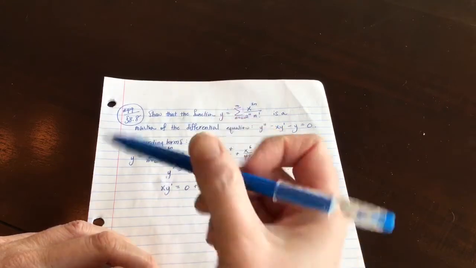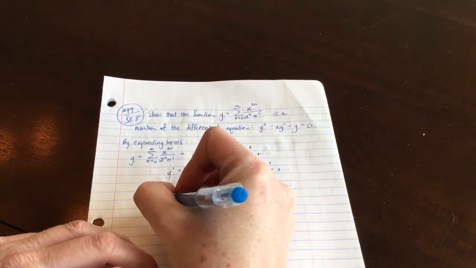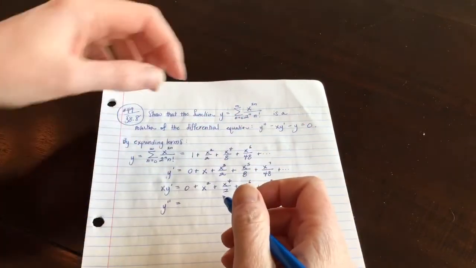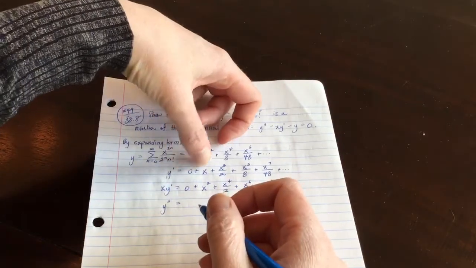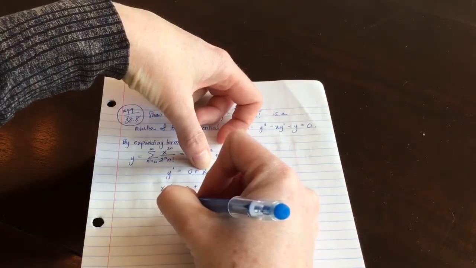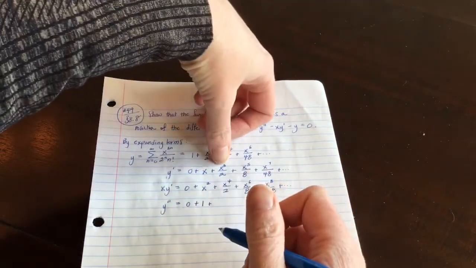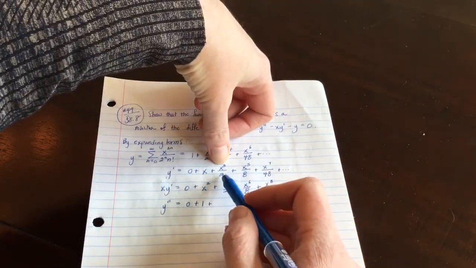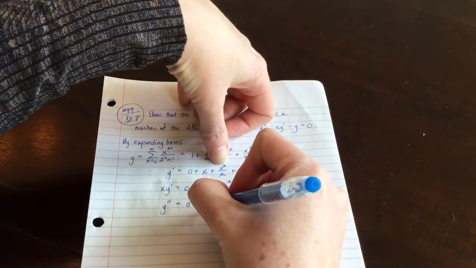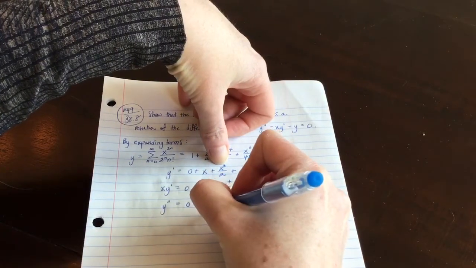Okay. Let's see, what else do we need? We also need to know what y double prime is, so let's get that. Y double prime would be, okay, derivative of 0, still 0. Derivative of x is 1. Anyway, derivative of x cubed over 2 is 3x squared over 2.